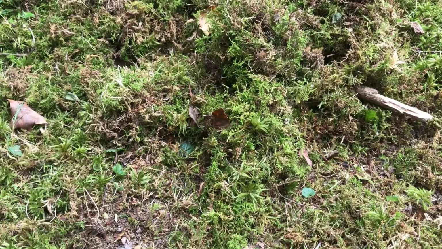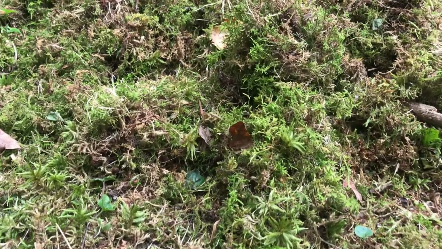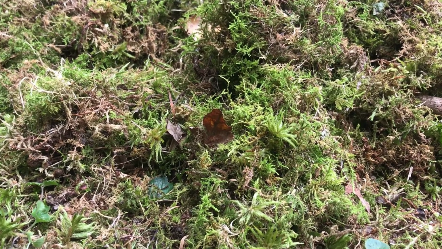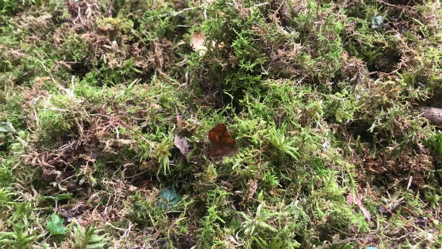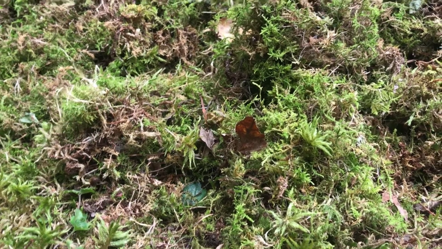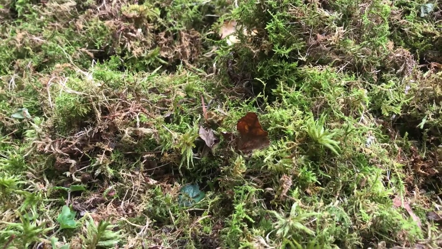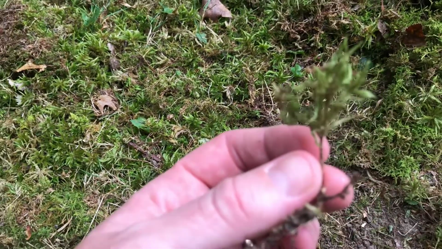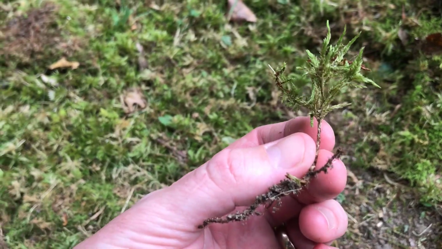Alright, let's start by talking about bryophytes. Bryophytes are land plants that do not have a vascular system and do not reproduce with seeds. Because they don't have a vascular system, they have to live in very damp, wet environments. And so here we are looking at part of a bryophyte.